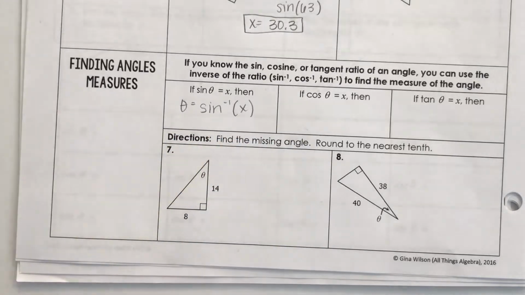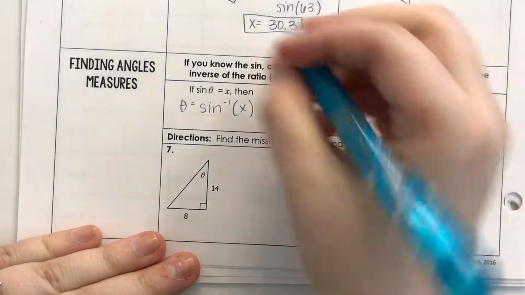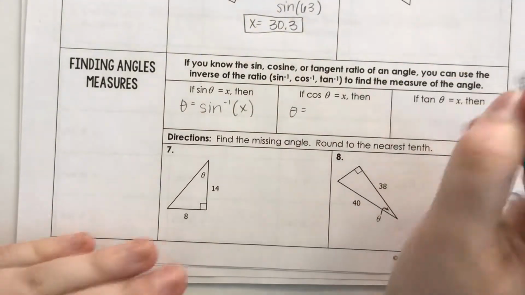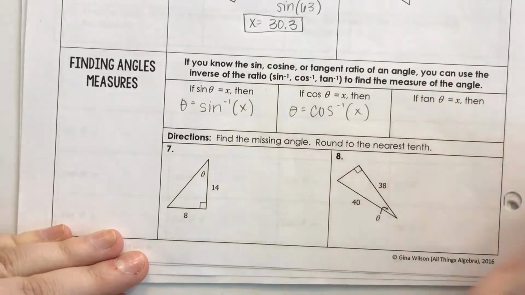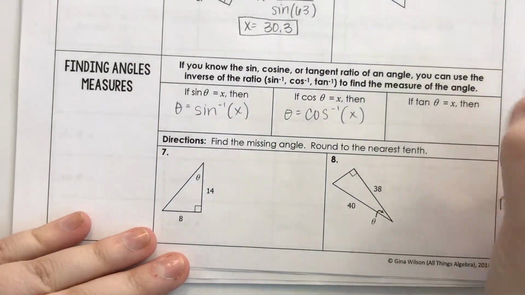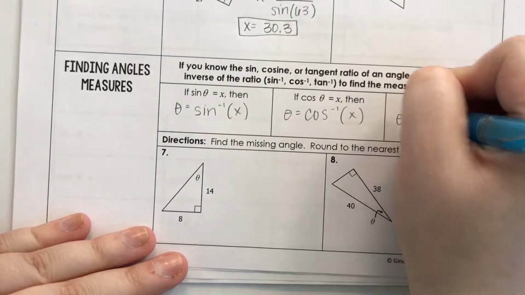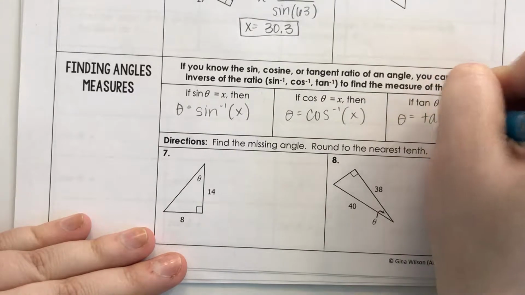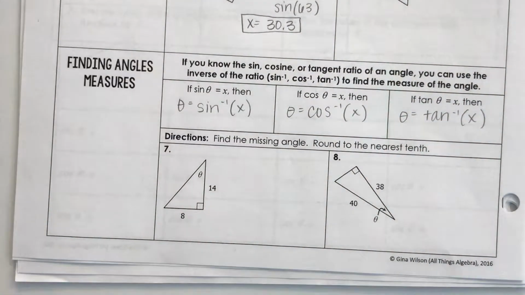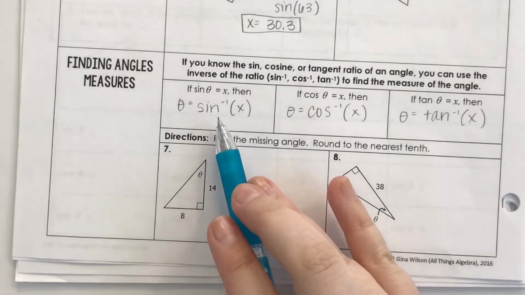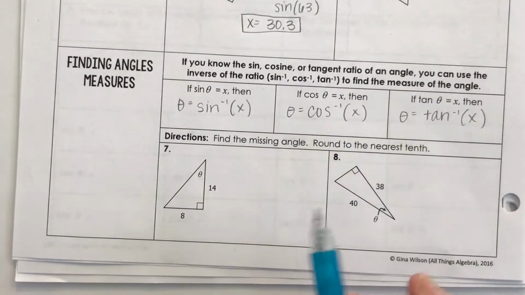So instead of taking sine of an angle, we take the inverse sine of a ratio, and I'll show you how to do that. Okay, same thing for cosine. If we want to know theta, we take inverse cosine of the ratio. And same thing for tangent. If we want to know theta, we just take inverse tangent of that ratio. Okay? We say to the -1, that's inverse, inverse, inverse.